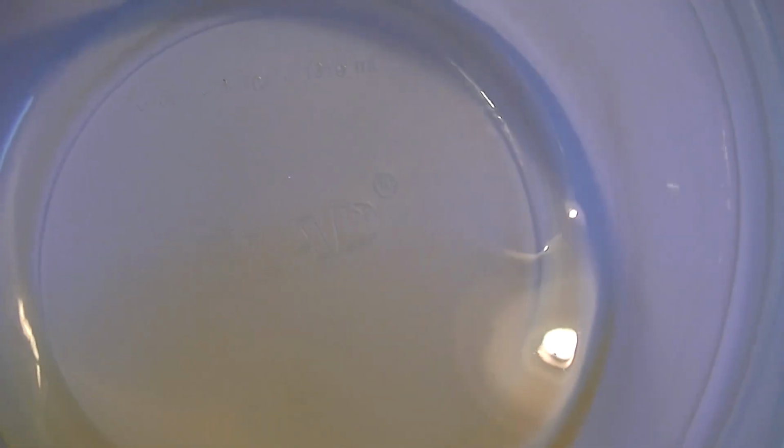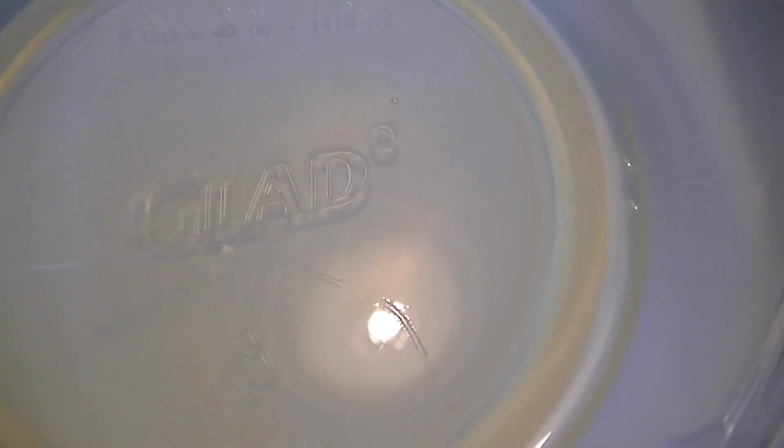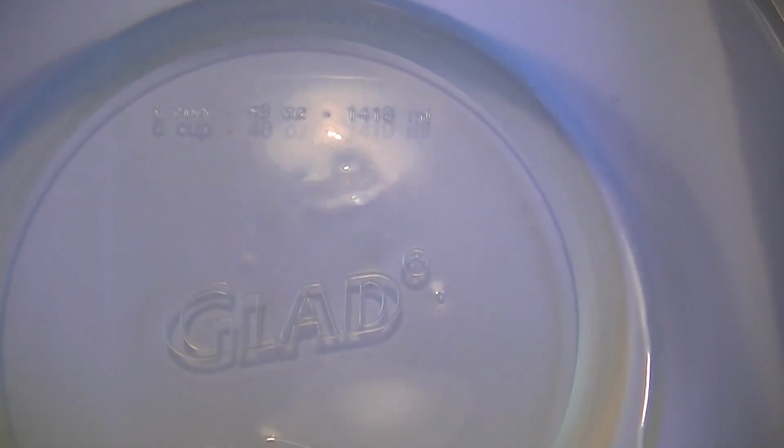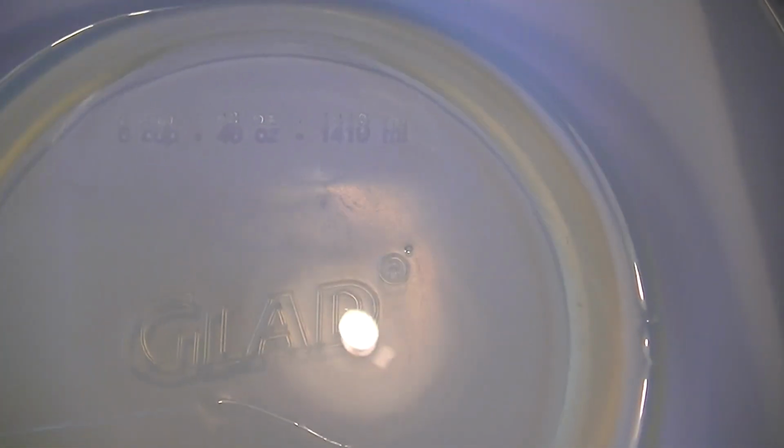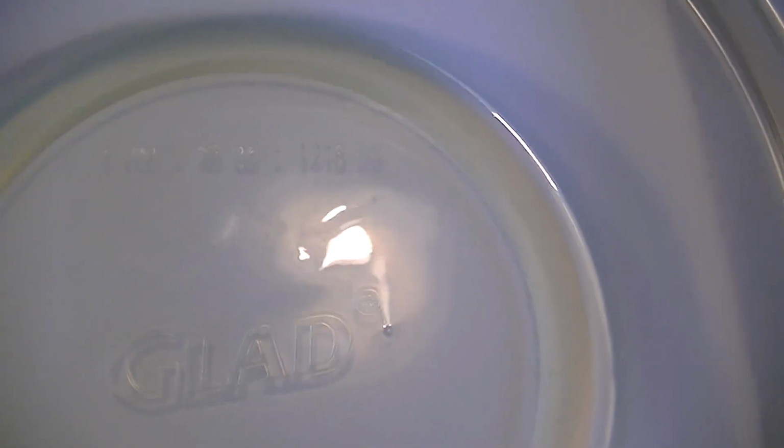What I'm seeing in the test is a thickening of the liquid, and the liquid seems to have structure in it that is not present in the control. The egg always has some form of structure to it, but it seems to be much thicker in the test bowl. So let's lift it up and see what's going on.